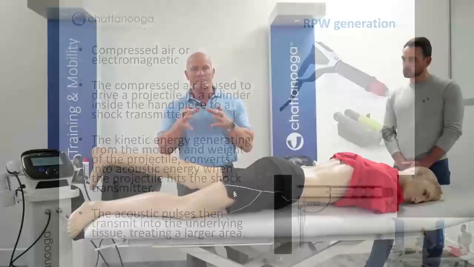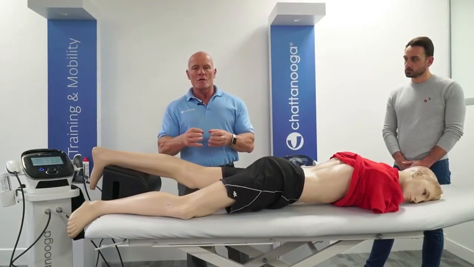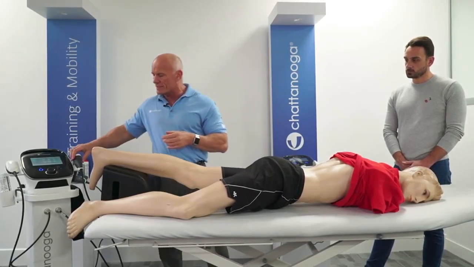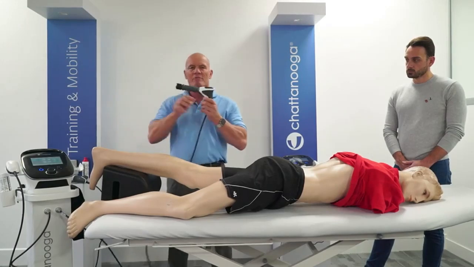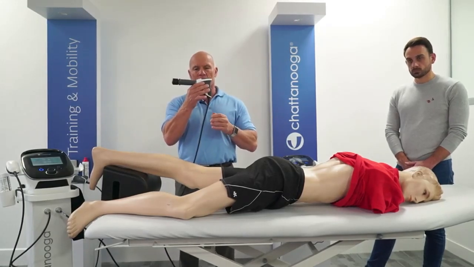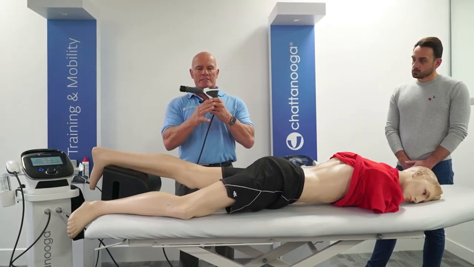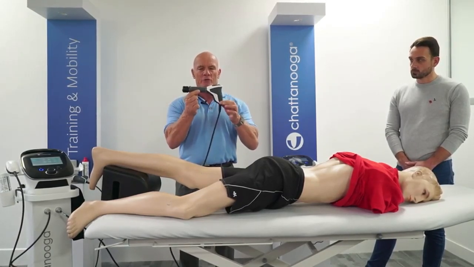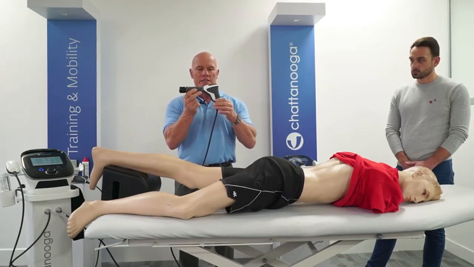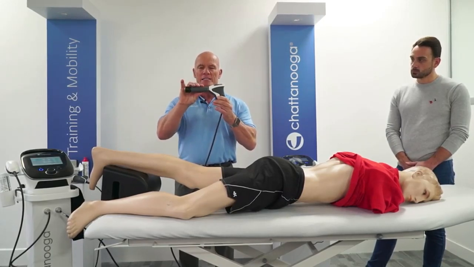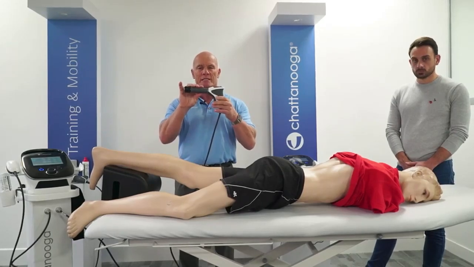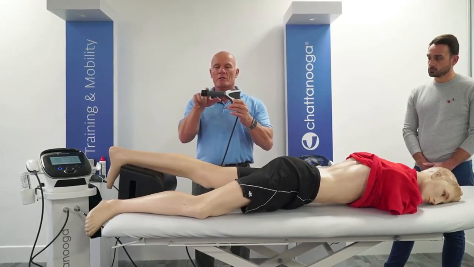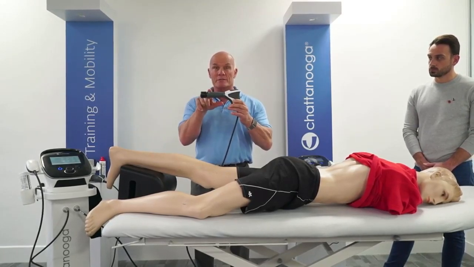Now how this works is that we have a compressor which produces compressed air which is released into a handpiece through some very clever valve technology. And depending on your manufacturer, this can open between 15 and 21 times. So on the new Chattanooga Falcon handpiece, the valve technology can allow air into the barrel 21 times per second, allowing the projectile, which is in the tube, to travel up and down 21 times per second.